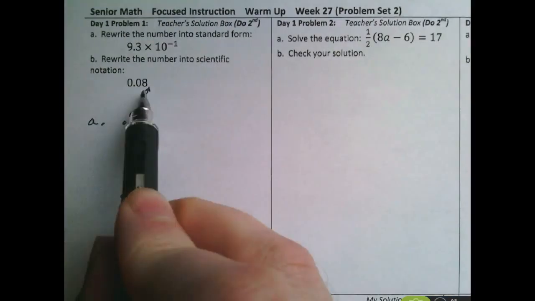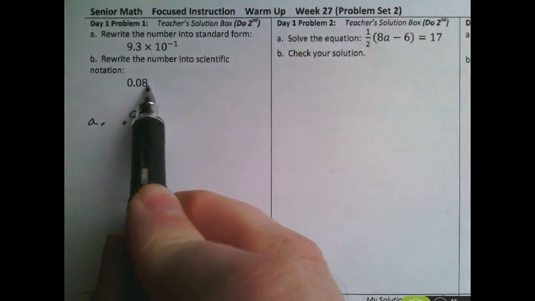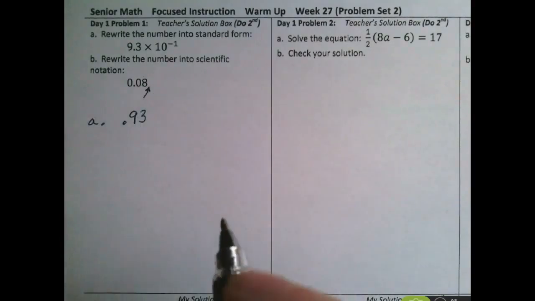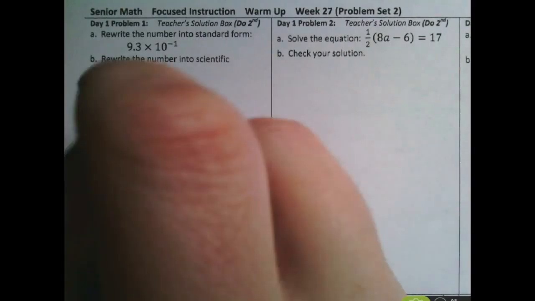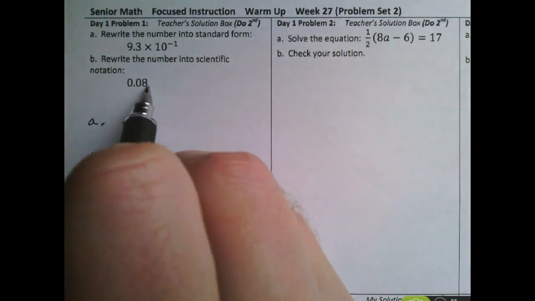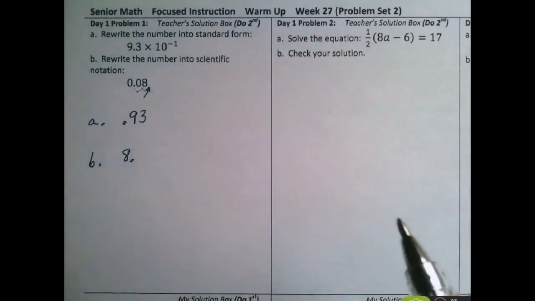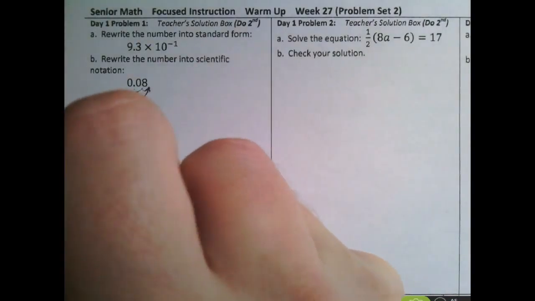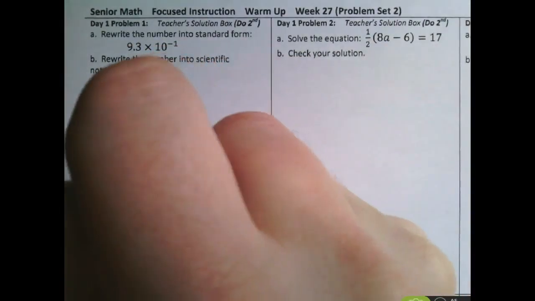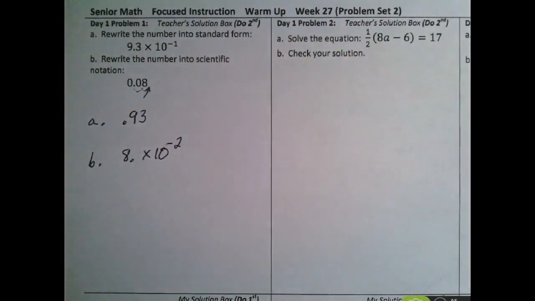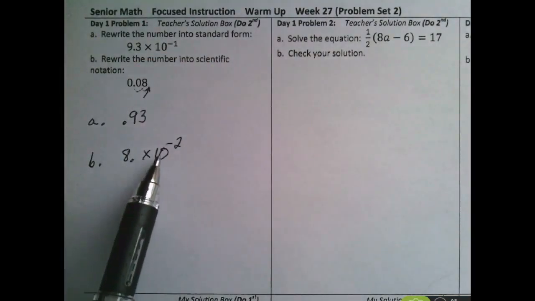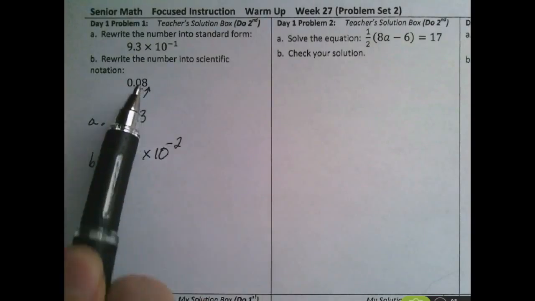Now question B, rewrite the number into scientific notation. So I need the decimal point to go here because in scientific notation there's always one non-zero number to the left of the decimal point. In this problem that's going to become the 8. And so when I move the dot to that place that I want it to be, I have to go 1, 2 positions. That's going to create 8 point, and then the times 10 part, and the exponent is going to be -2.